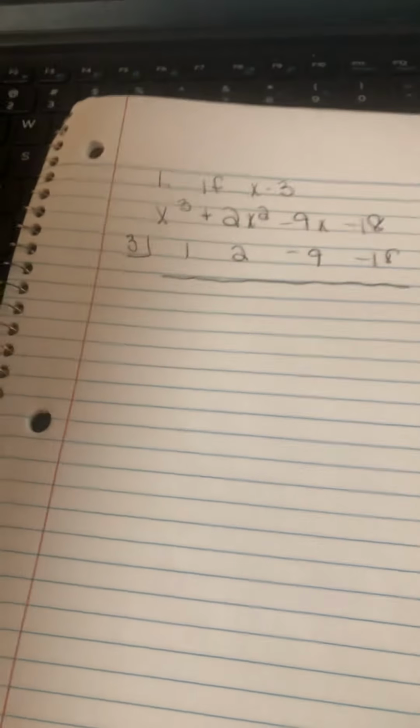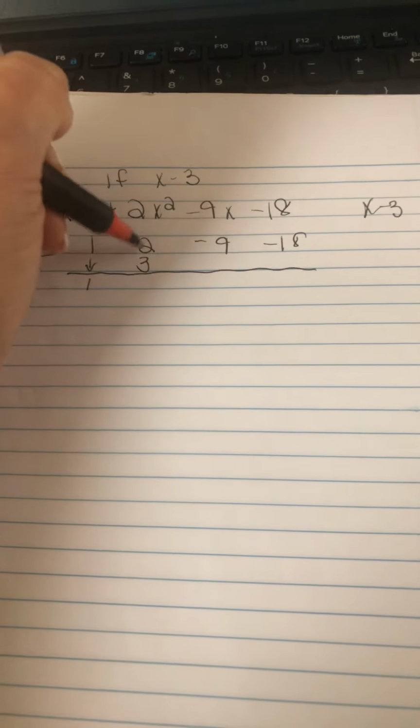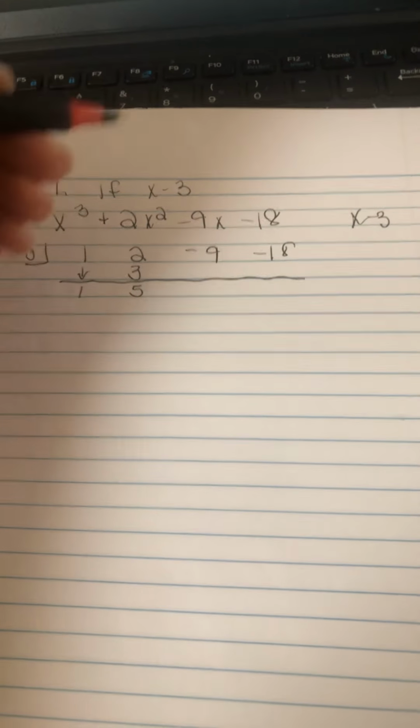So if you understand what we do, we're going to bring down that 1, multiply by 3. Okay, 2 plus 3 is 5. 3 times 5 is 15. And negative 9 plus 15 is equal to 6. And then 3 times 6 is 18. So it does, in fact, zero out.